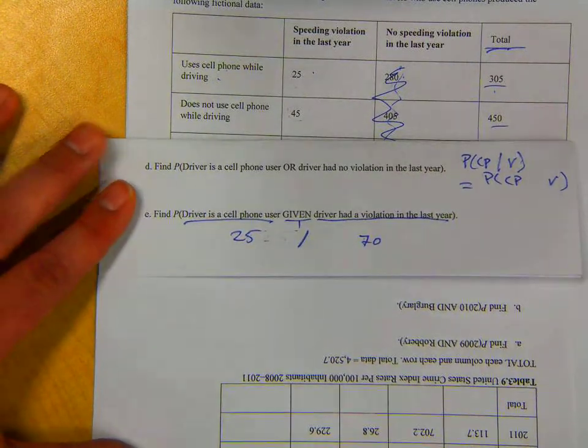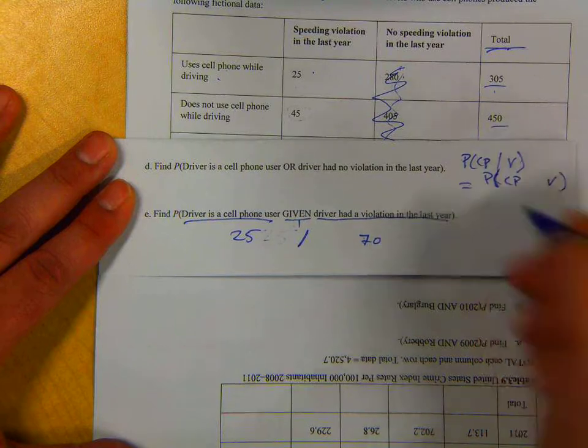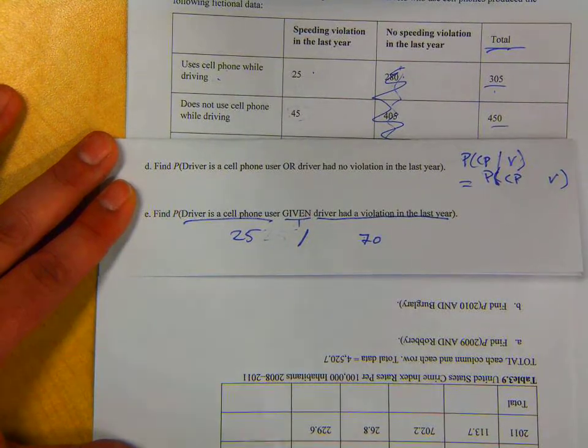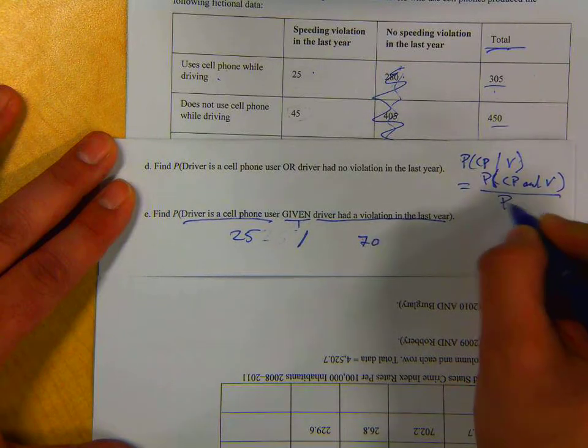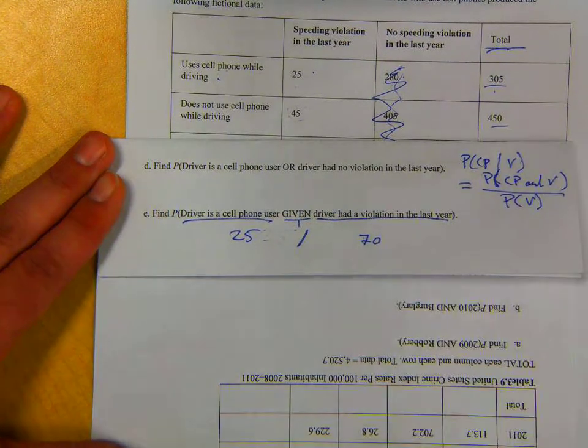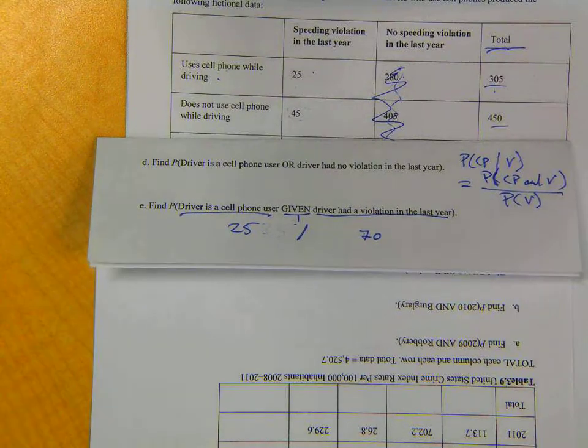CP and V. Sorry, that's a parenthesis, not an or. And divided by P of V, because we copy the one that's on the end and put it on the bottom. There's my formula, so I just need those two probabilities to be able to calculate this given condition.